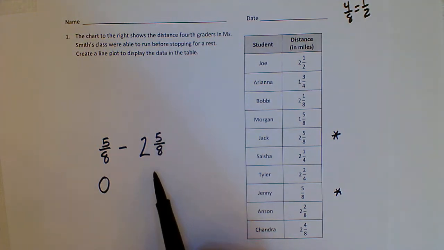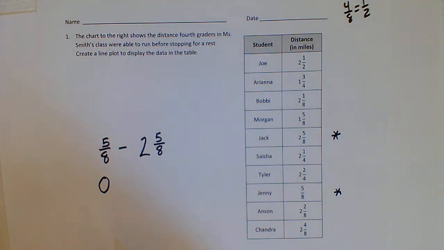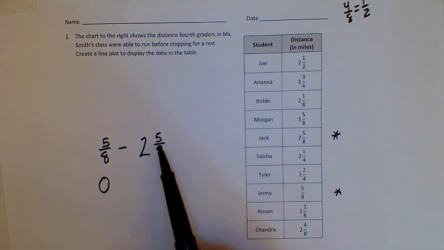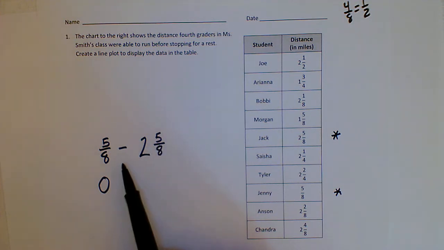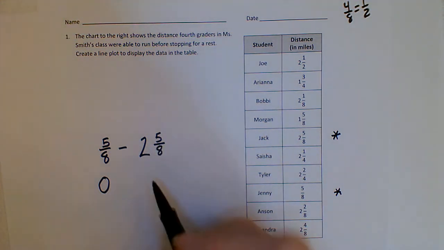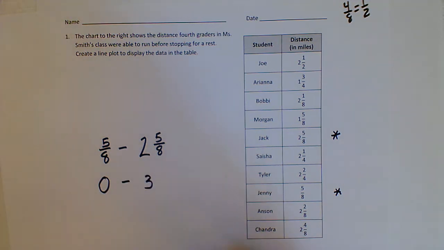And if I look at 2 and 5/8, I know that my nearest whole numbers are 0, 1, 2, 3, 4, 5, 6. My nearest whole number is going to be 3, because 2 and 5/8 is just a little bit more than halfway to 3. So I'm going to put 3 down as my other endpoint. Remember, we want to go a little bit further than the smallest number and the largest number. We don't want them to be our endpoints. So we want to go a little bit smaller than the smallest number, a little bit larger than the largest number. So now I know what I'm going to be putting on my line plot.